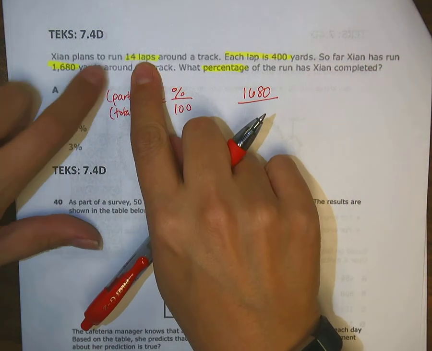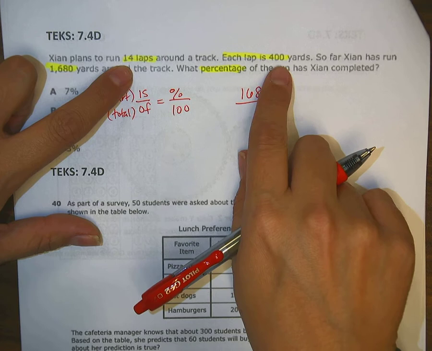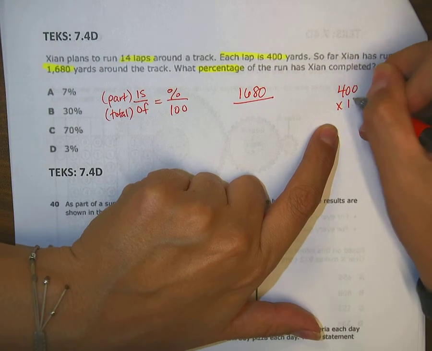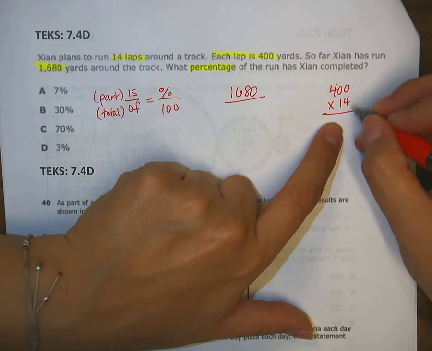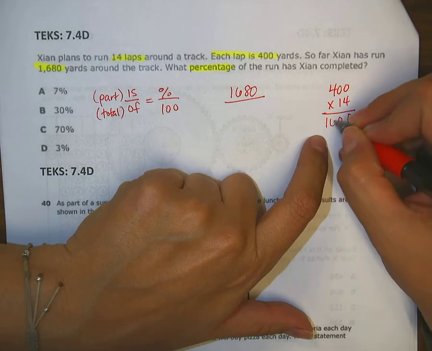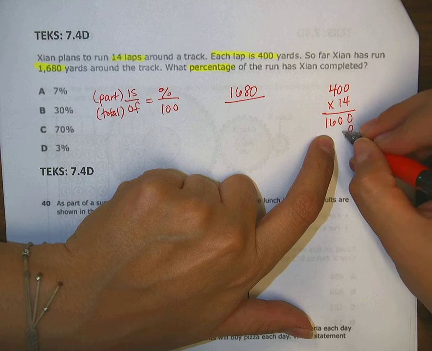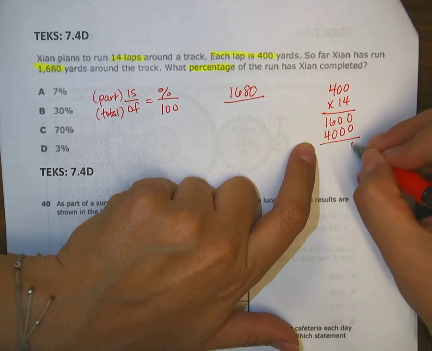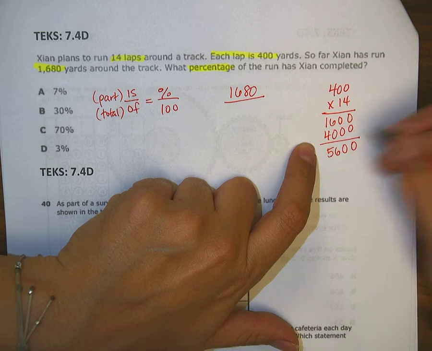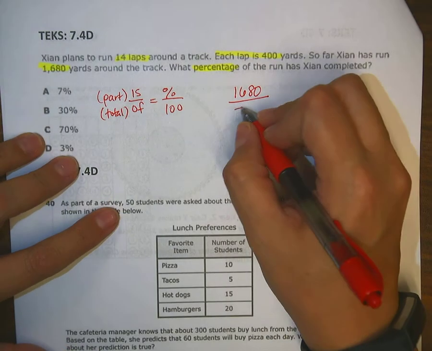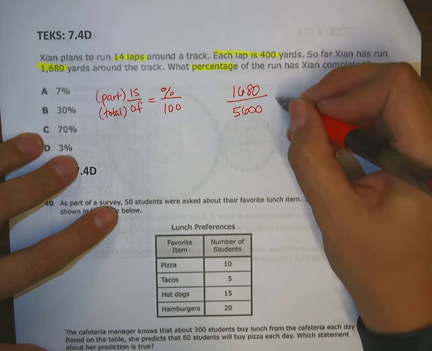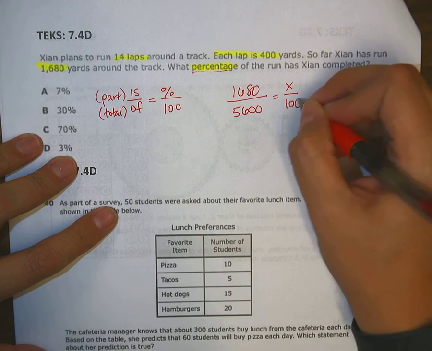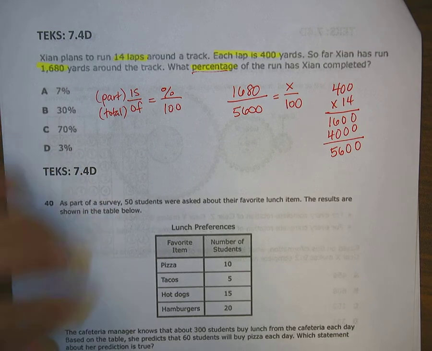Well, it's 14 laps and each one is 400 yards, so we've got to multiply. 400 times 14: add a 0, 1 times 0 is 0, 1 times 0 is 0, 1 times 4 is 4. Dang, that's a lot of yards. So my total is 5,600 yards. And it does want percentage, so that's what I'm looking for. And percents are always out of 100.